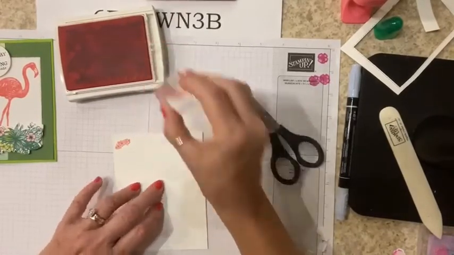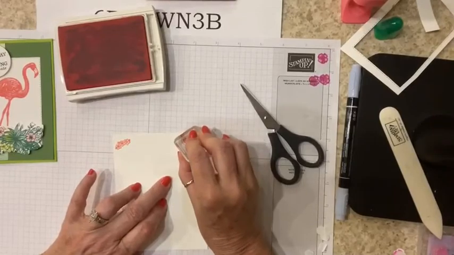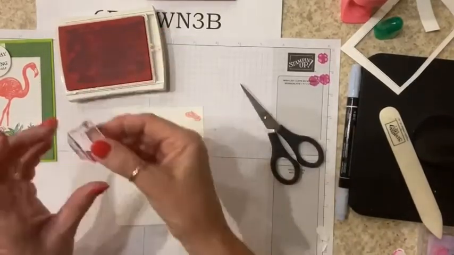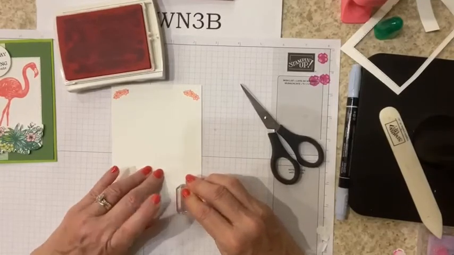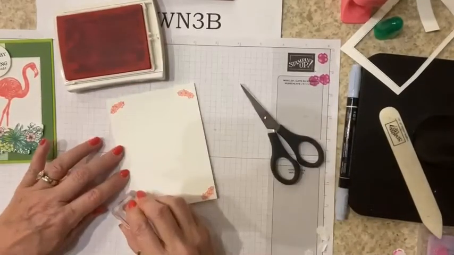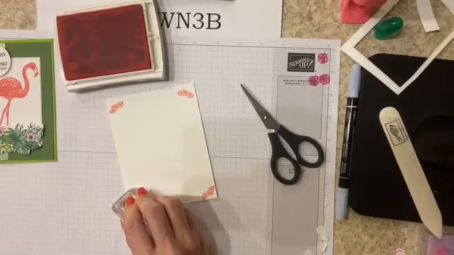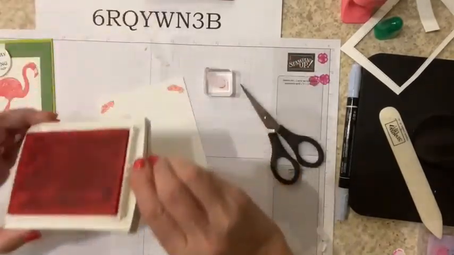All right, so we're going to do that. I'm going to try to get a little bit higher. See how it's arched a little bit? And then I'm going to turn this one so that I can get it arched the same way, so it looks kind of uniform. All right, so that's what we're going to do for the inside.